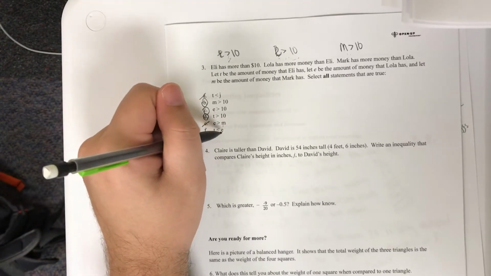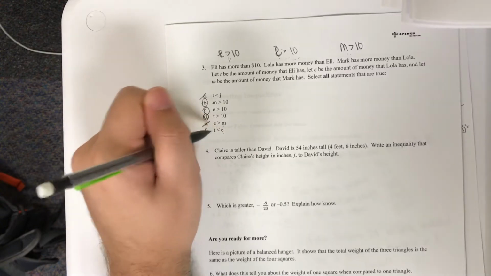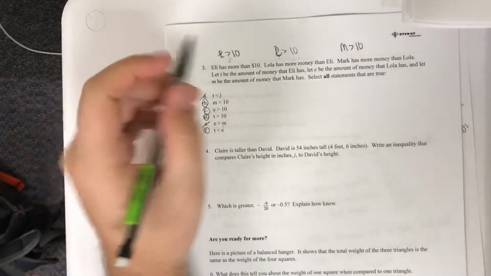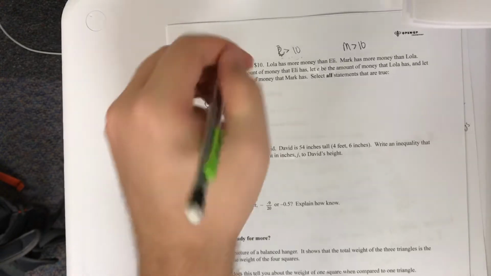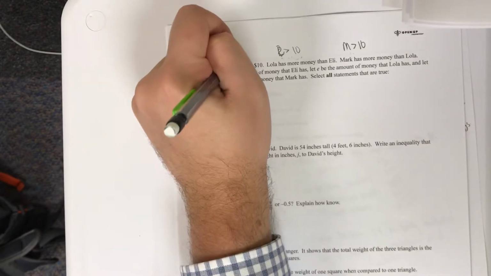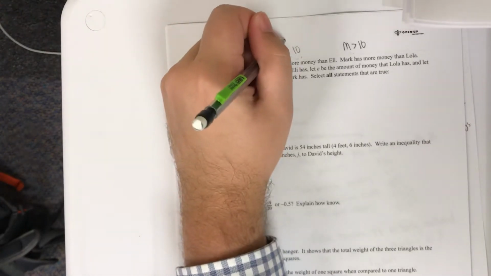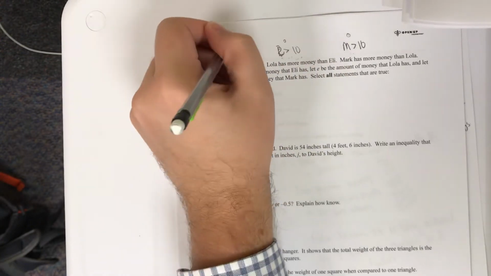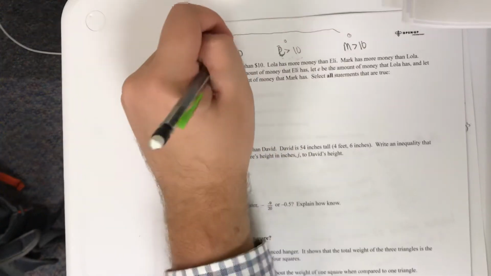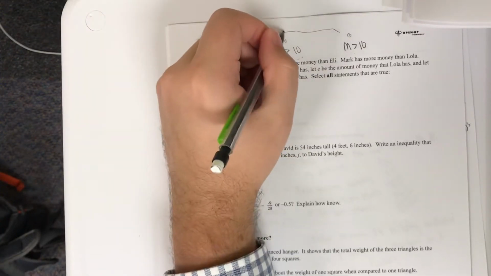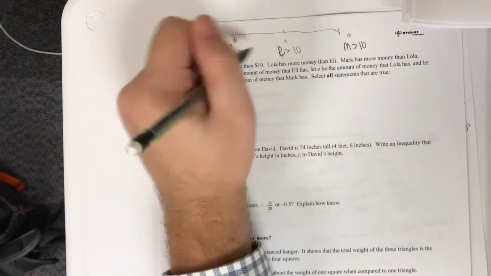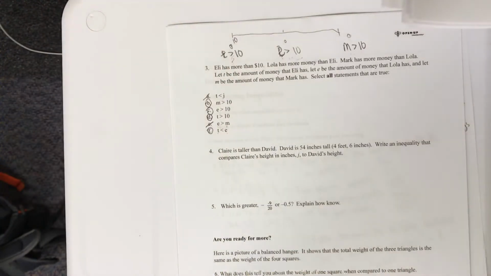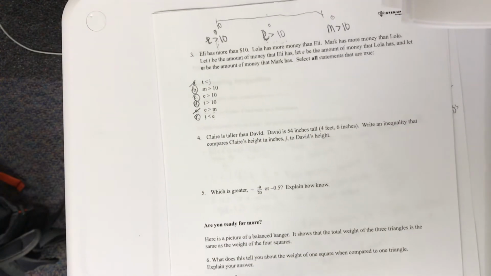Can Lola have more money than Eli? Yes, that is a true statement. So we know that Lola has more money. So basically it goes like, she's in the middle, he's the farthest, right? So if you consider this as a number line, this is $10, and then she's in between these two, so she can have more money than him, and Mark has the most. Right, so those are your true statements for that problem.